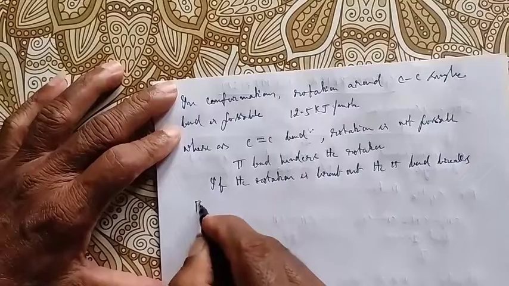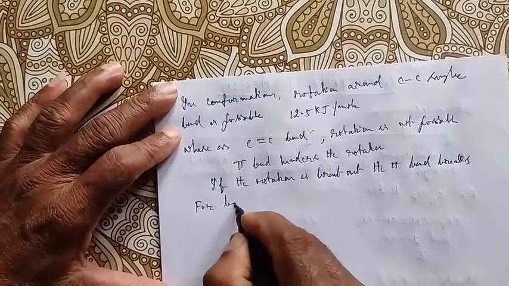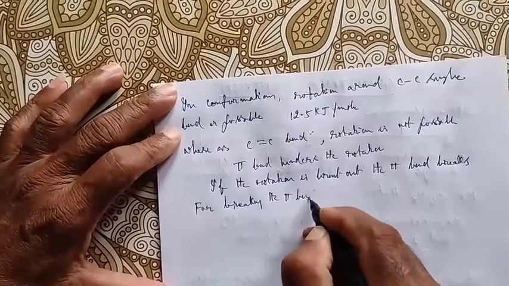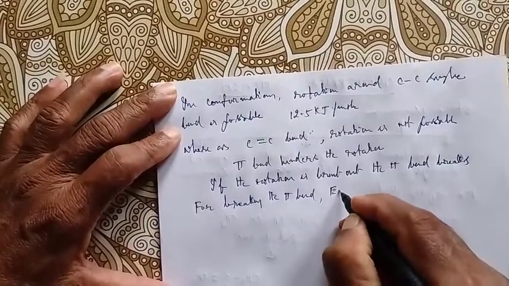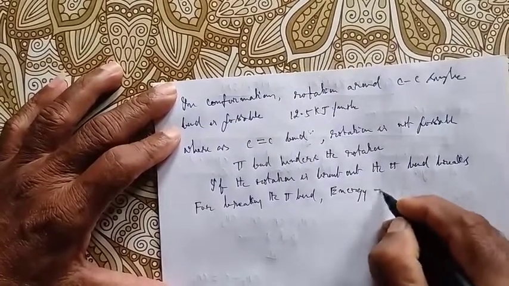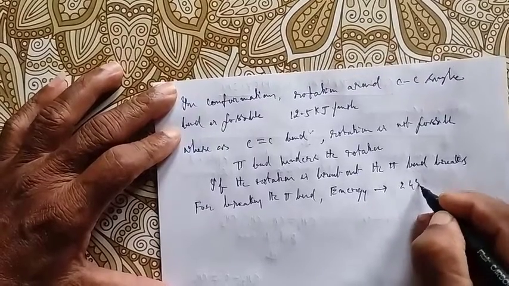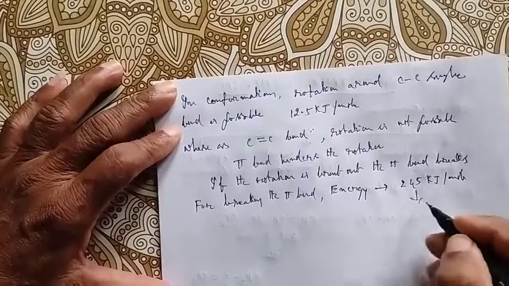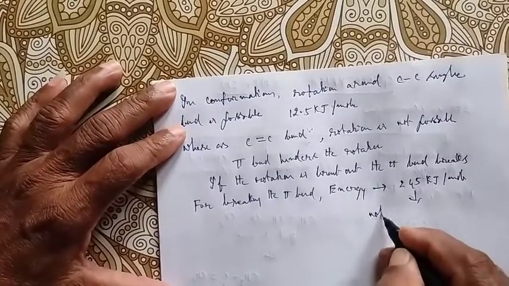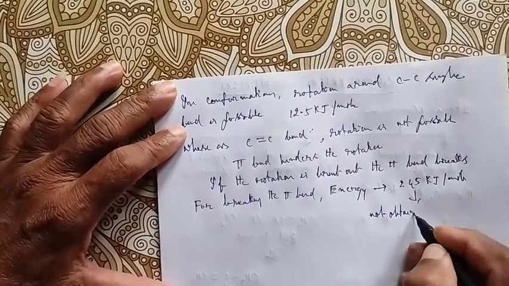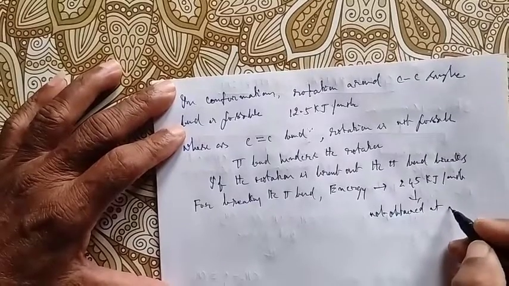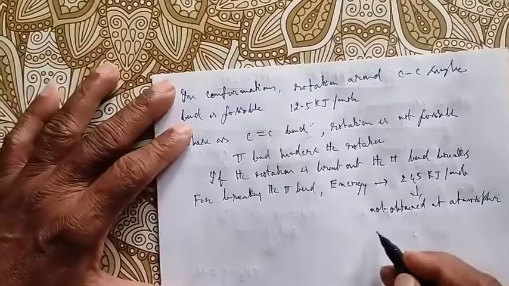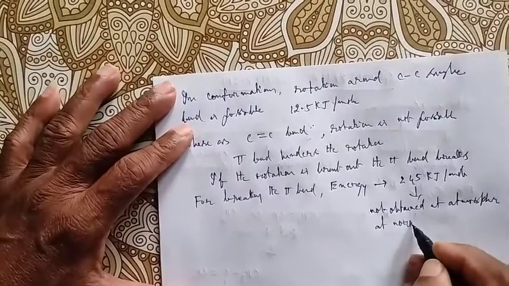So for breaking the pi bond, the energy required is nearly 245 kilojoule per mole, and this amount of energy is not obtained from the atmosphere at normal temperature.